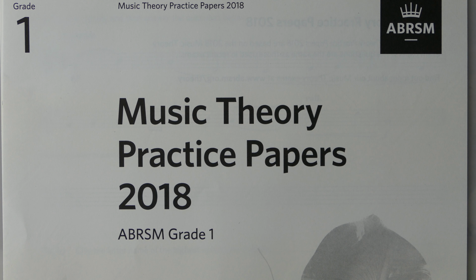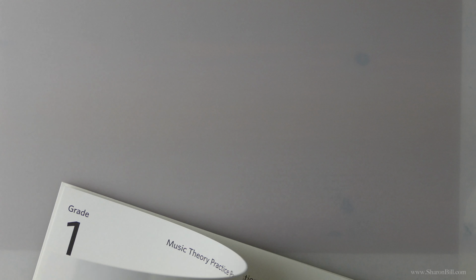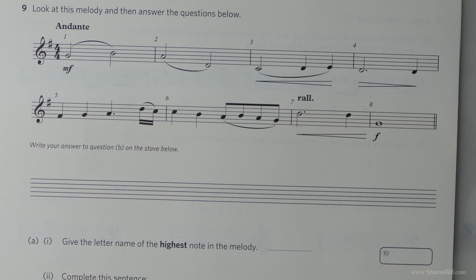And now we're going to crack on with the final question of the 2018 Practice Papers booklet. So if you turn with me right to the back of the book to the last question, question 9 of paper S. It's just after page 17.